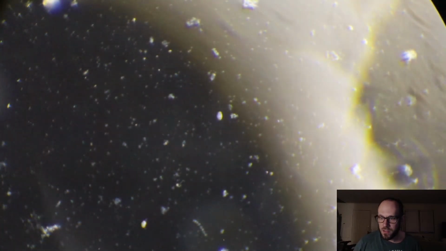Just all these little guys swimming around. Let's go to 100x. It's no wonder why early sci-fi writers used microscopic life as a basis for space and alien life. Oh yeah. That makes sense. What, is this not centered? What the hell?